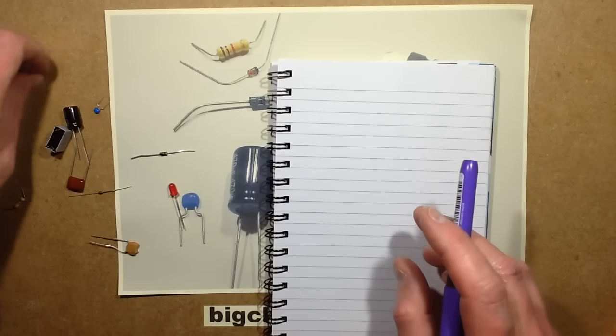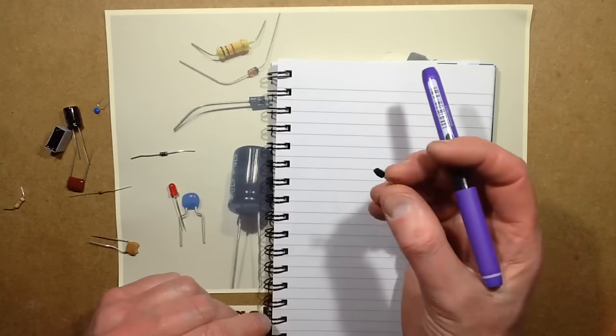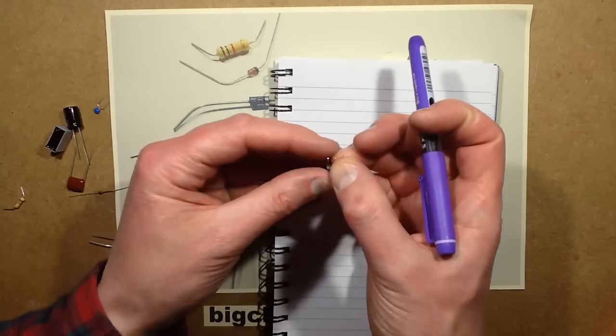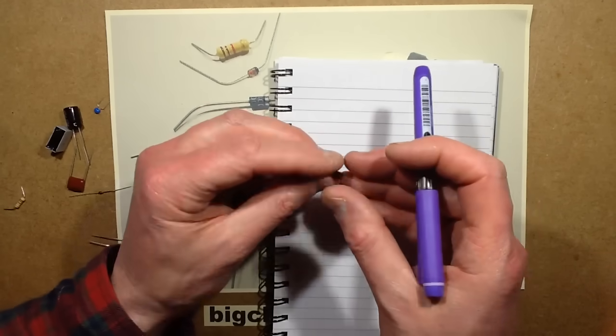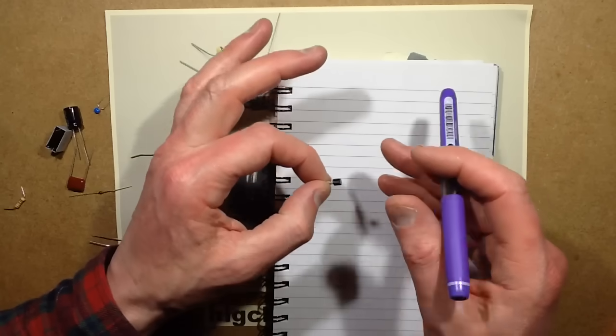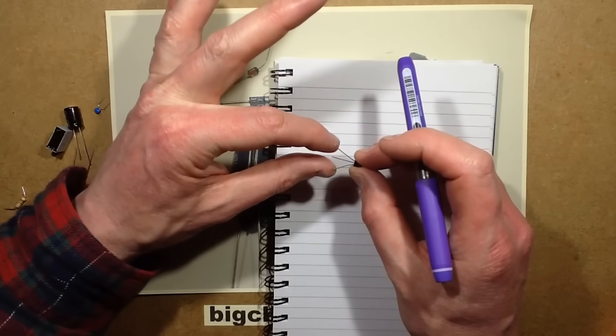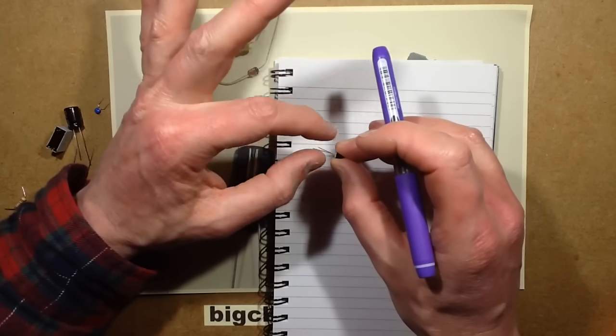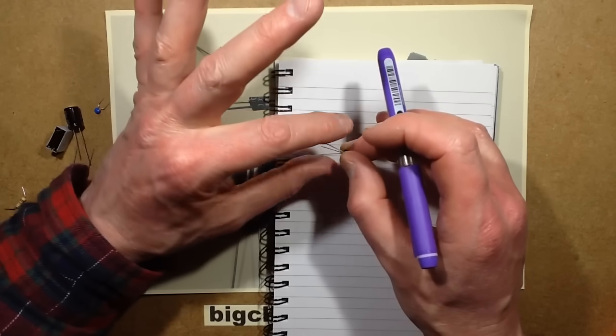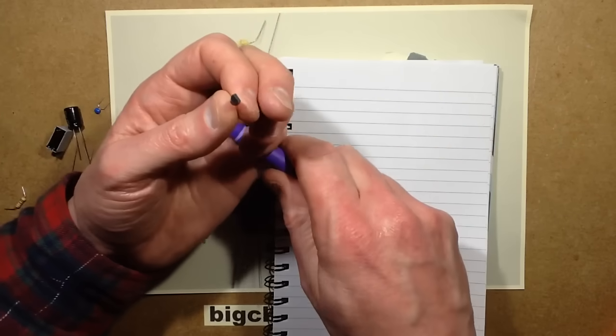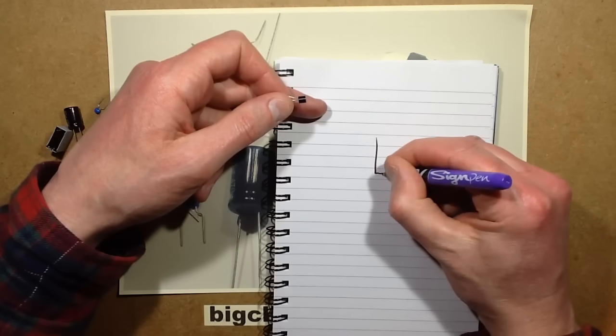One of the most common ones I tend to use for small projects is just a little BC547. An equivalent in America might roughly be 2N3904. And for simplicity, I'm just going to show the basic NPN silicon transistor, one of the oldest fashioned type transistors about. And the symbol for it is this.